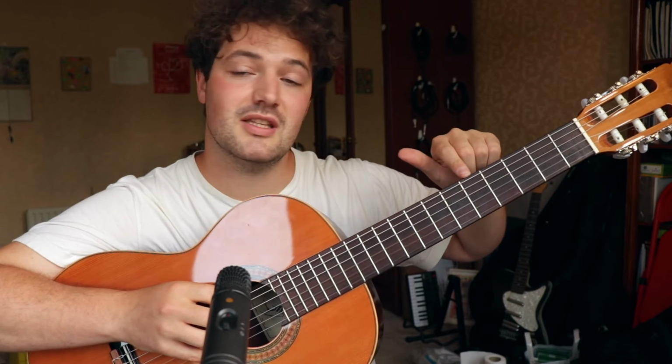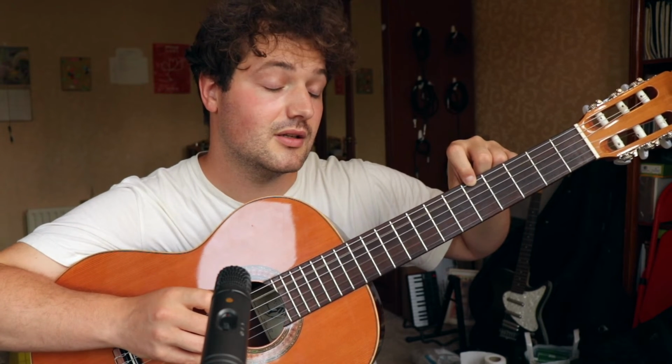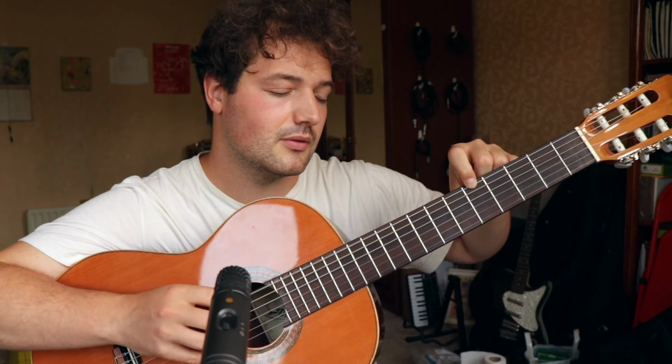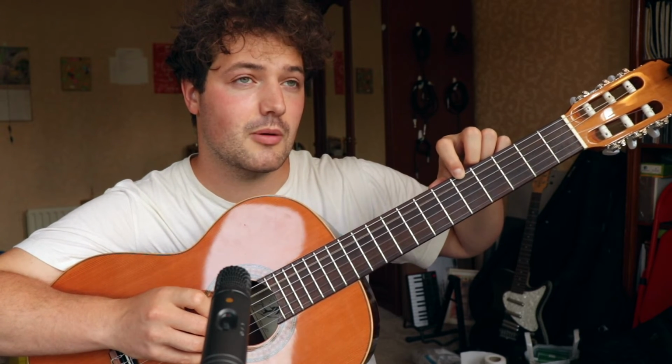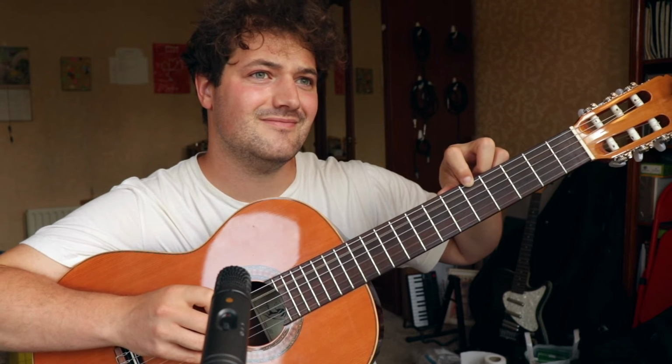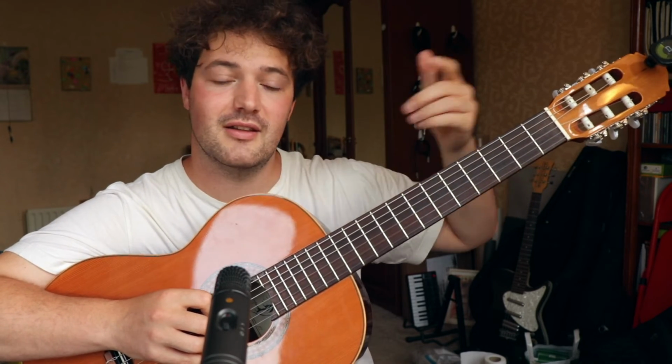So even if this wasn't the right note, I could actually tune the higher string to the lower note. And the way I would do that is I could hear that this note was sharper. And so what I'll do is I'll actually flatten the A string.